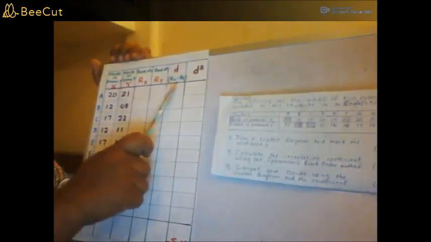Rank of Y, Ry. D. D means what? Rx minus Ry, rank of X minus rank of Y. Then you will have to square this value and get the total, that is summation d squared. Okay, now we have to find the ranks.